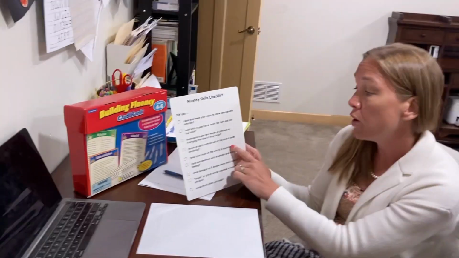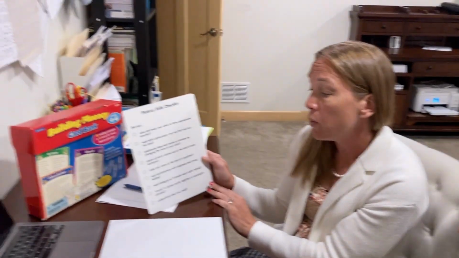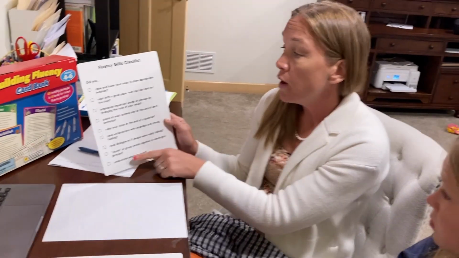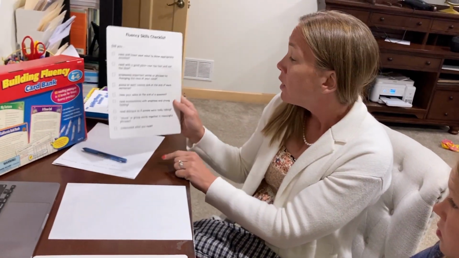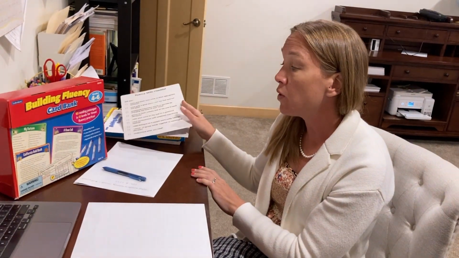Do you raise your voice for a question? Do you read the dialogue as if people were talking? Do they change their voice? And do you understand what you read? So those are the fluency and expression, and then there's also how many words per minute.